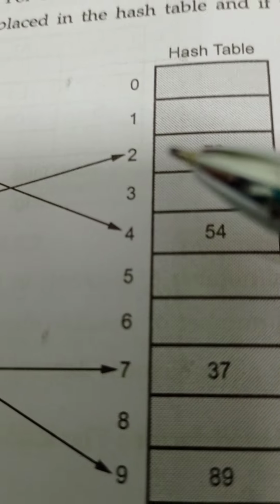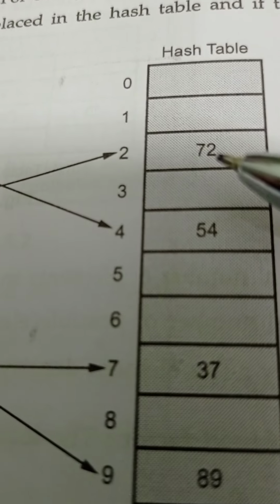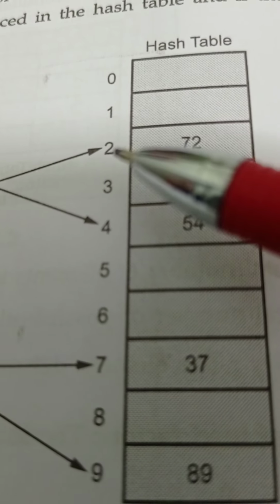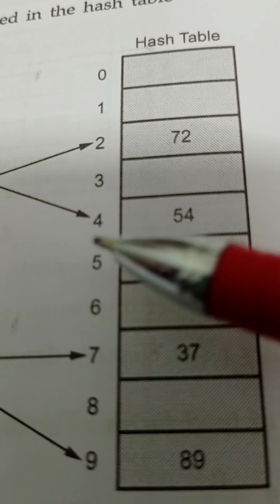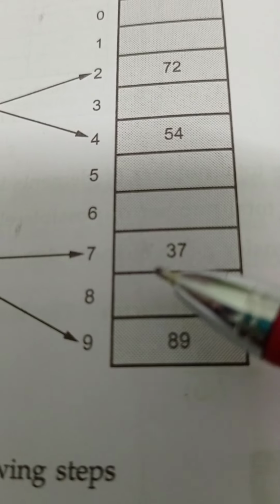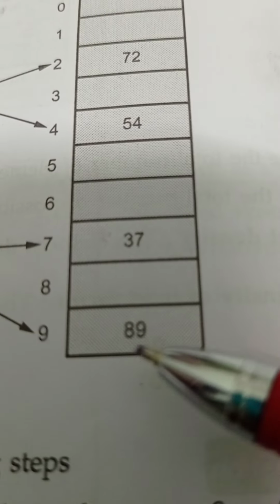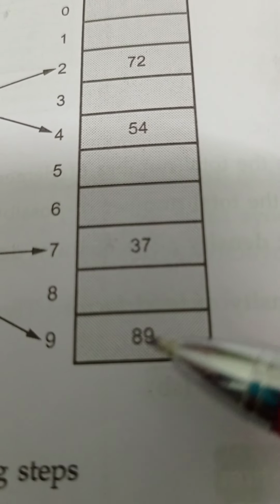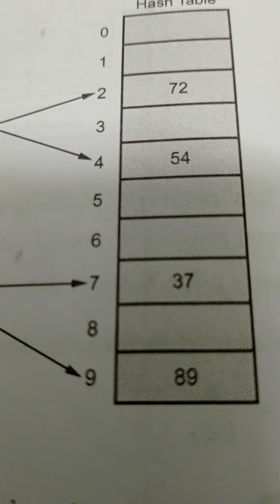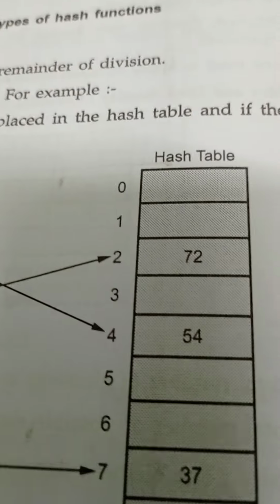Because using this concept we can easily store and retrieve the data. Here 72 is there, therefore we will store it in the second location. 54 is there, therefore in the fourth location. 37 is there, therefore in the 7th location. 89 is there, the last digit is 9, therefore we will store it in the 9th location. Using this technique, we can easily store the data or access the data from the memory location.